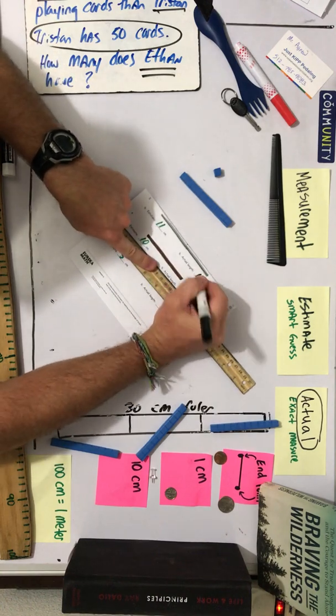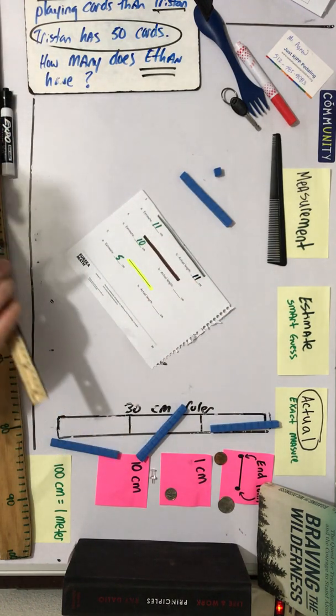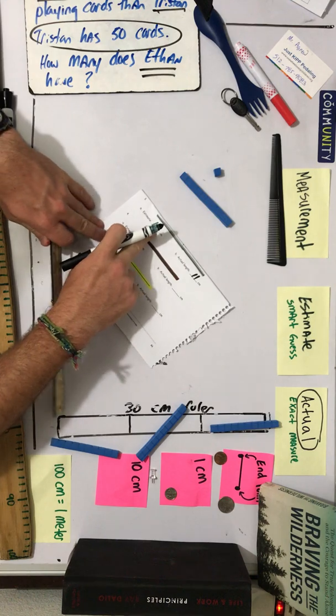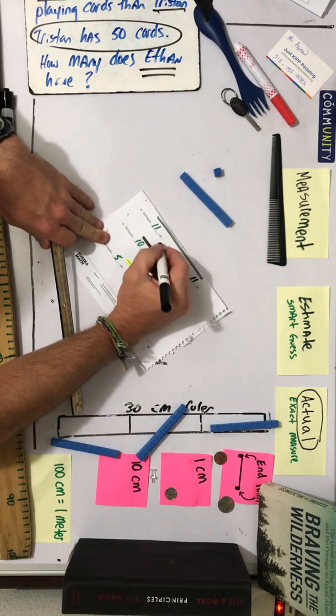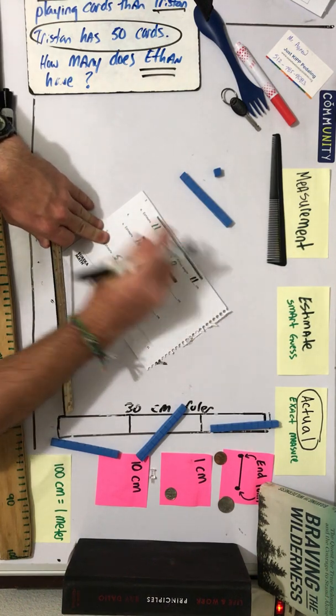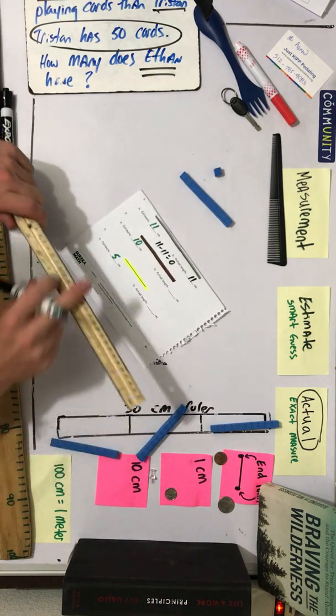11 centimeters. 11 centimeters was my actual measurement. So 11 was the estimate and 11 was the actual. 11 minus 11, 0 difference. I got it right. Next one.